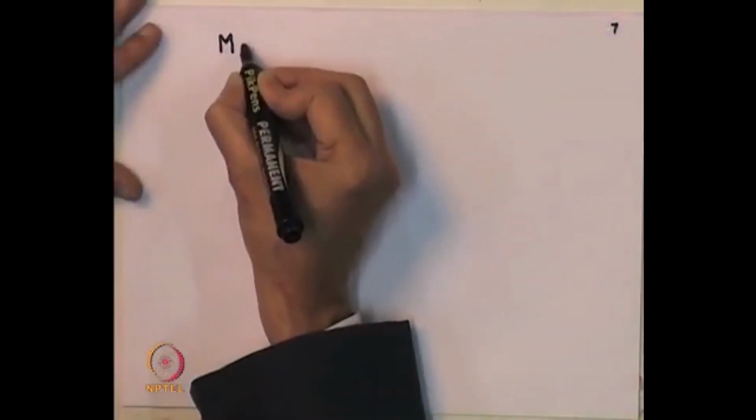So, we had already derived an expression for the magnetic field of a current loop. Let me write it as a magnetic dipole.